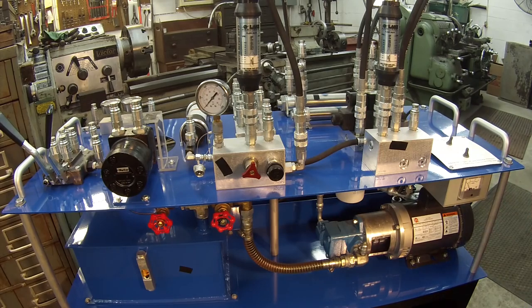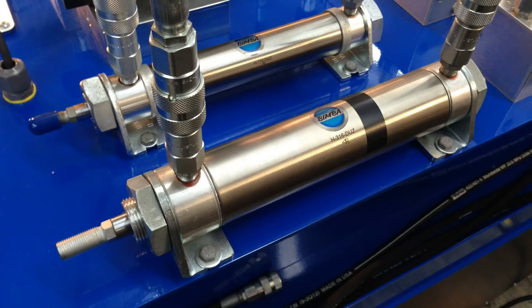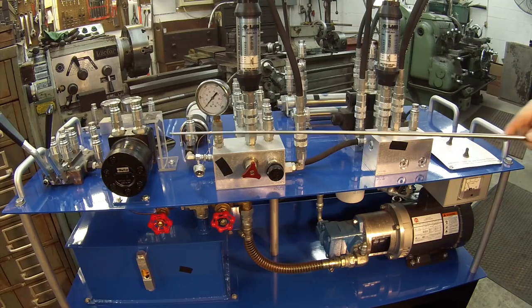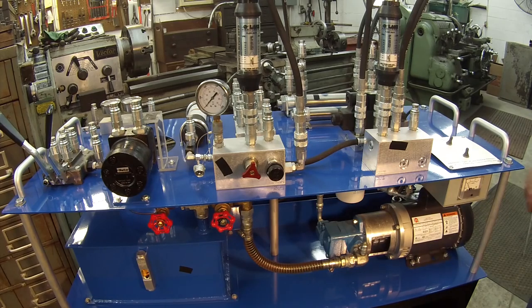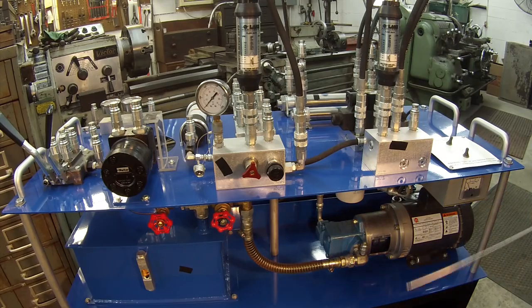Next thing we have is a linear actuator that comes out in a straight line. And the next one is a rotary actuator that actually goes around and around. So in hydraulics, you only have two choices. You can go in and out or around and around, and that is it. So that's what makes that really simple for me to understand, and should make it simple for you guys to understand as well.